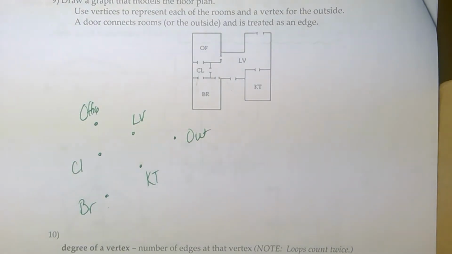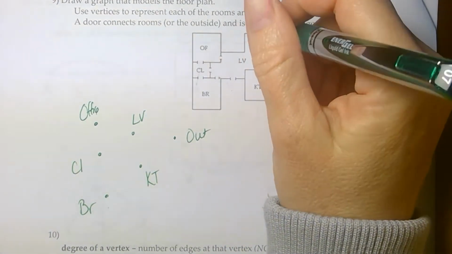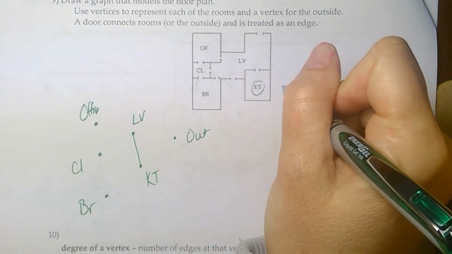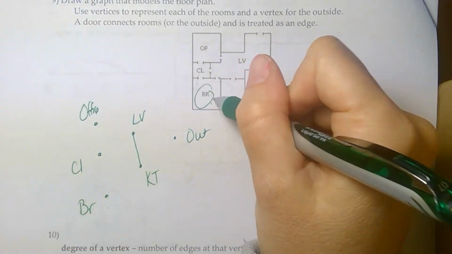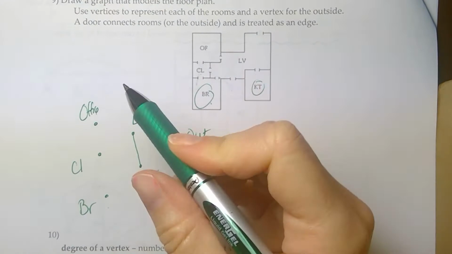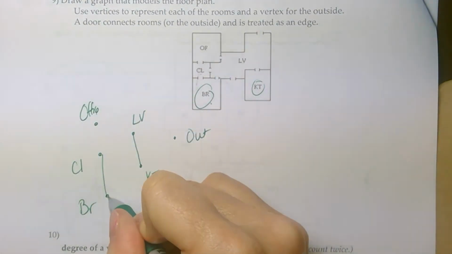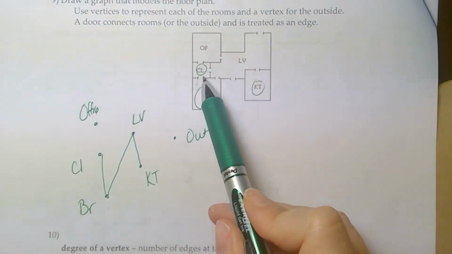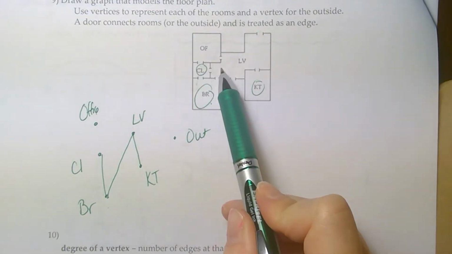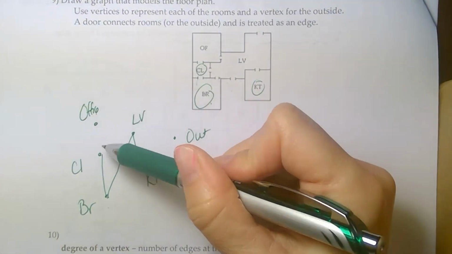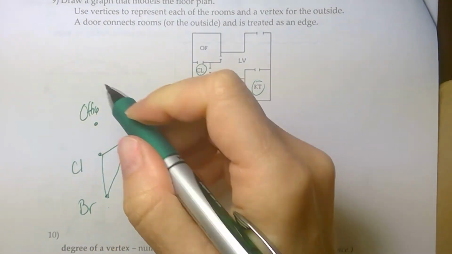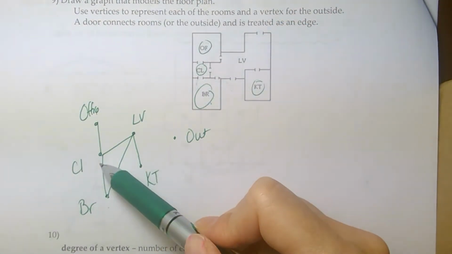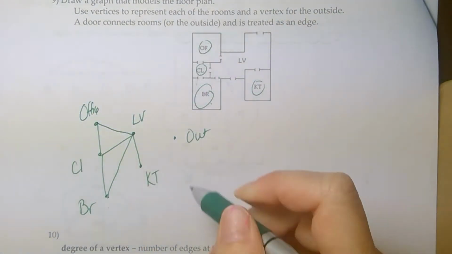And then I want to use edges to represent every doorway. Well, kitchen is easy because it just has one door into the living room. So let's draw that. Bedroom is pretty easy. I can go from the bedroom to the closet or the living room. If I'm in the closet, I can open the door into the bedroom, the living room, or the office. If I'm in the office, I have that door to the closet or a doorway into the living room.